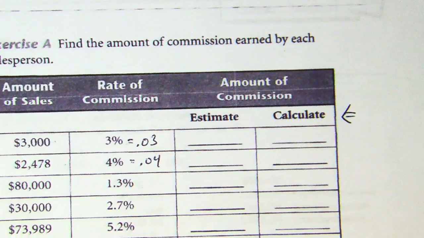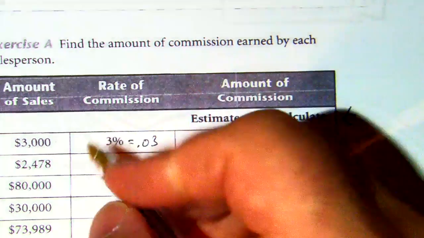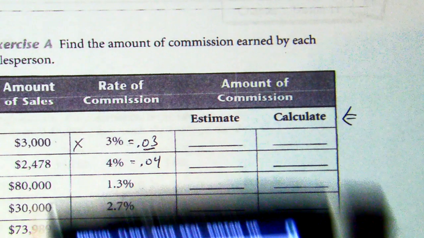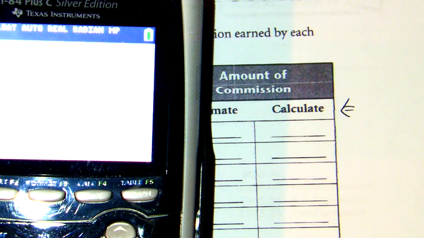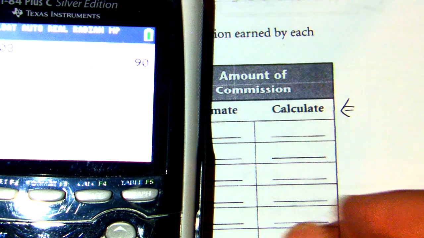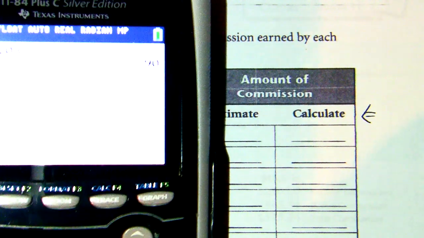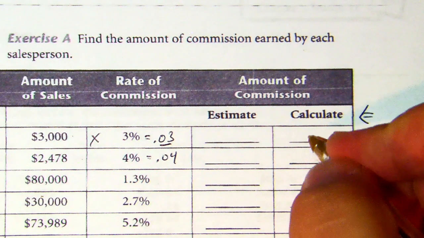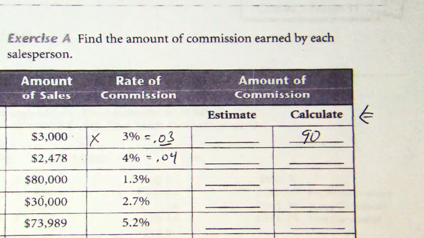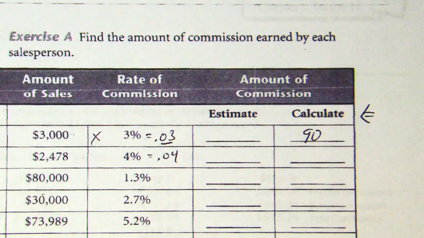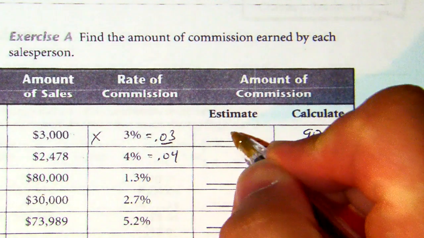So first one, you're going to take 3,000, multiply it by your decimal of 0.03. So let's get our calculator out. 3,000 times 0.03. I see it's getting a little harder to see up there, but you get $90. I think the light might be a little too bright. So this is 90. Now when you estimate, 3,000 is 3,000, 3% is 3%. You're going to leave it like that. So also this is going to be 90.